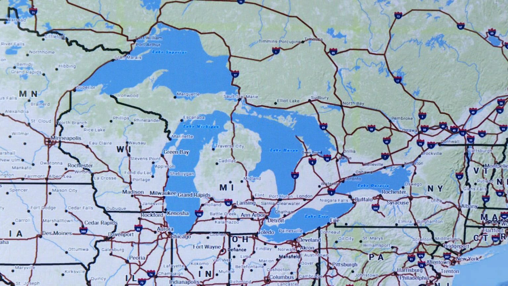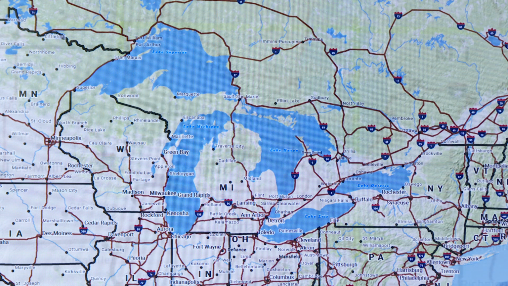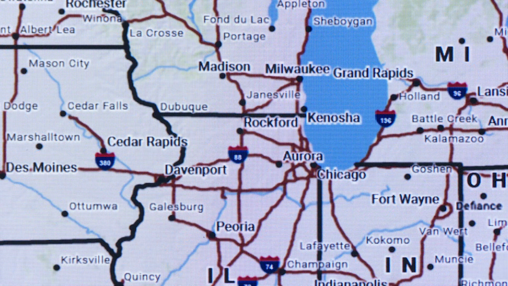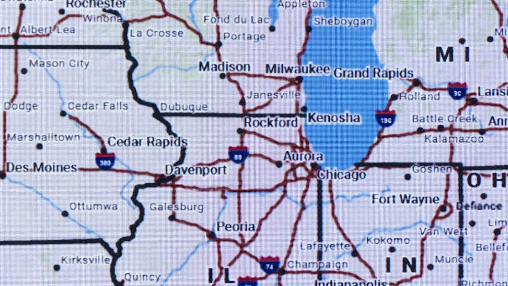And now if I switch to the map that is not the topographical map, that looks more like a highway map, this is where you really see the great details there, because you can zoom in and see, looking just there at my old stomping grounds in the Chicago area, you can see the names of all those cities all around the area.